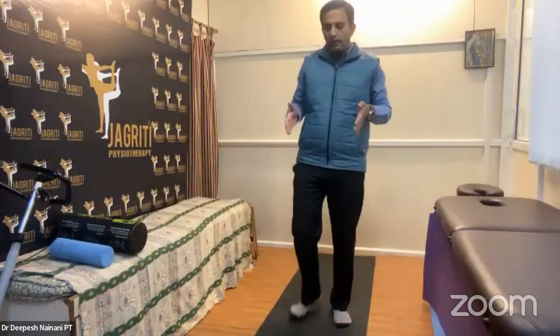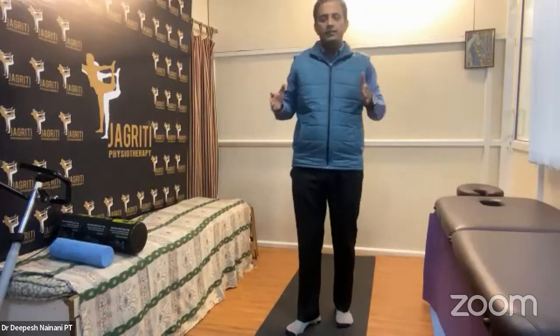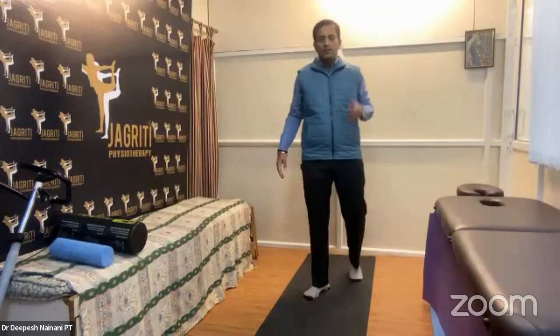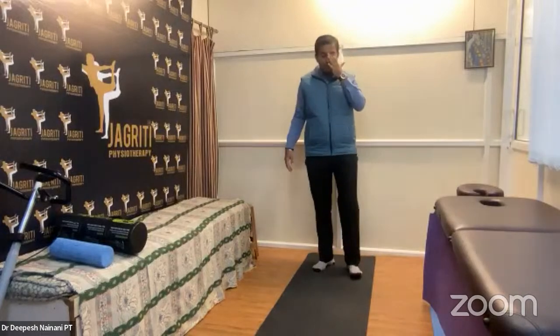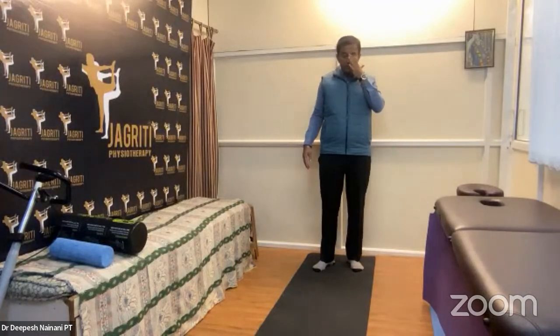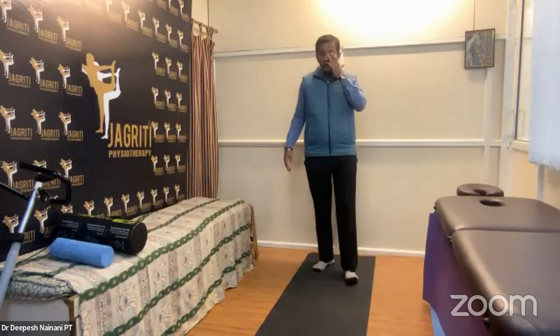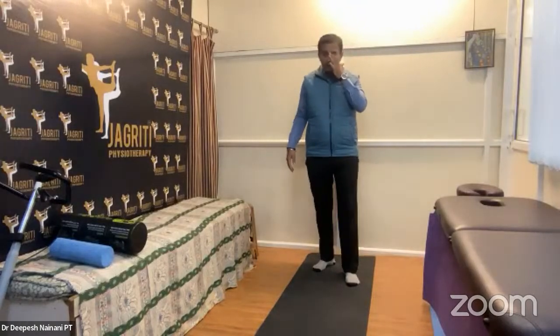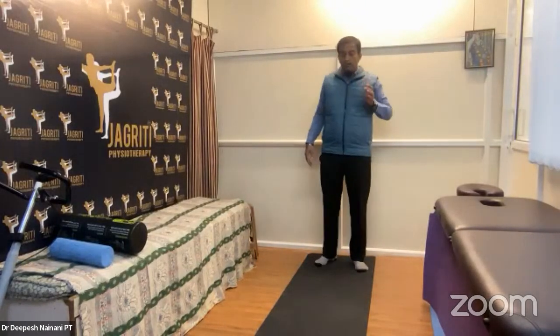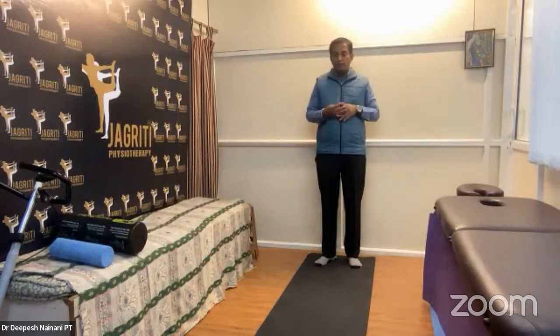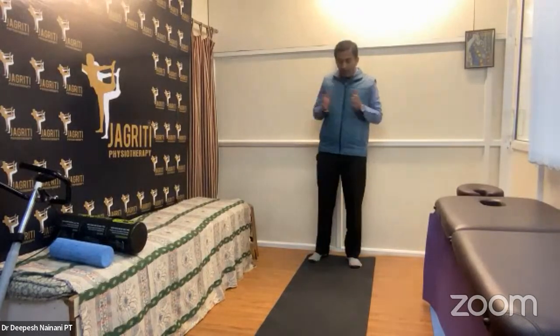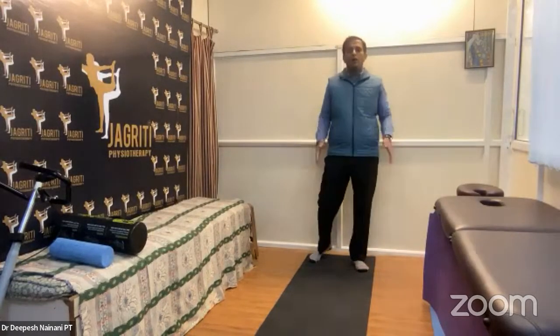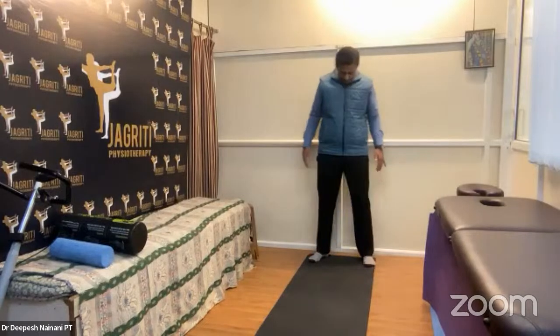It should be 1.5 to 2 feet width at least. 1.5 feet, 18 inches minimum width of the mat to improve your walking pattern. So the next step is the fourth step.